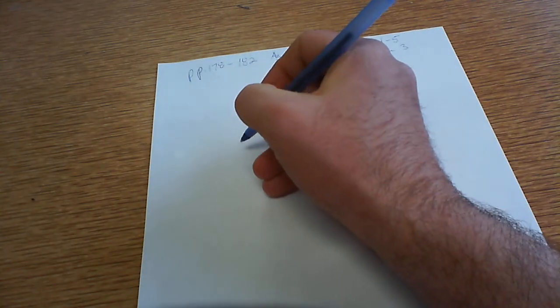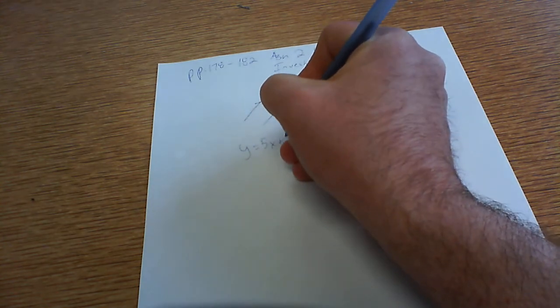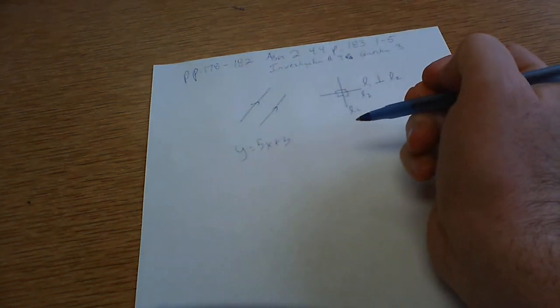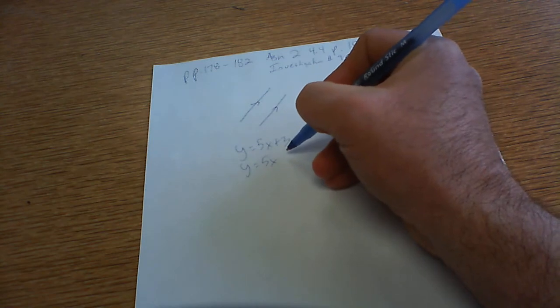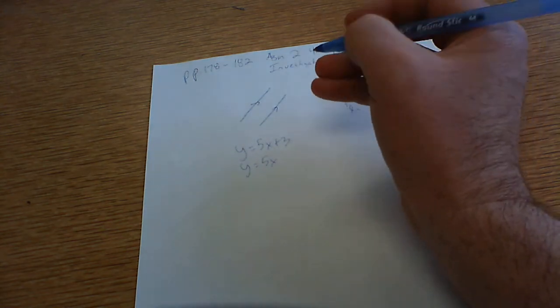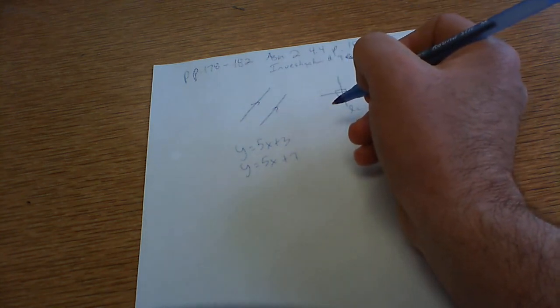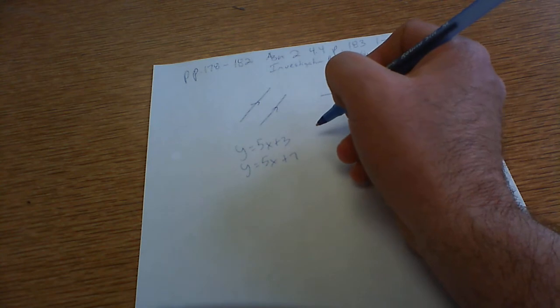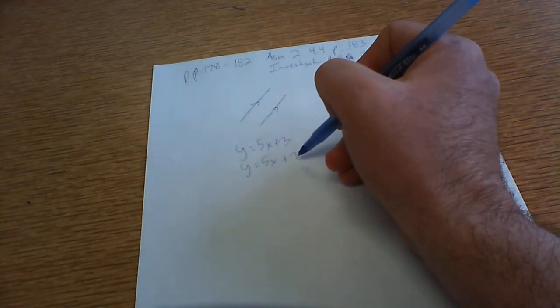Well, we know that if we have two lines, so let's say we have one line, y equals 5x plus 3, and you're asked to give a line that's parallel to this, it would be y equals 5x, and as long as you say something here other than plus 3, then you're good to go. So you could say plus 7, you could say plus 1/7, minus 6.23, whatever you like.